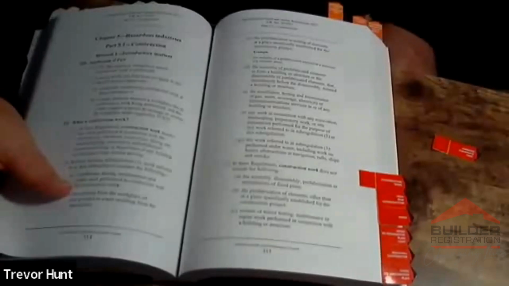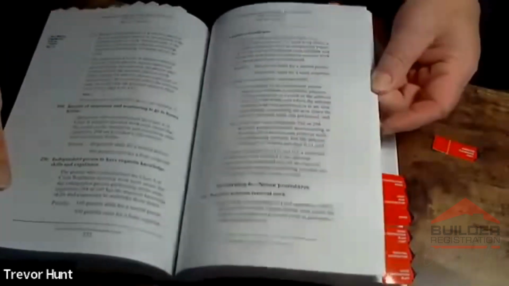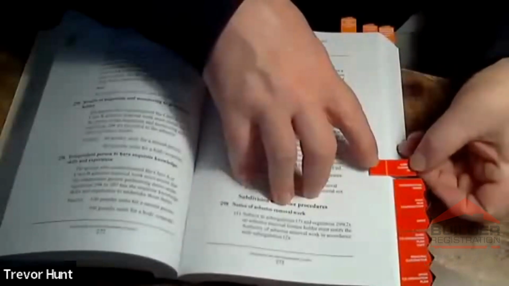Clearance certificates for asbestos is going to be section 297. 297 clearance certificates, which is page 273 in this particular book. So that's our clearance certificates, on page 273 in this particular case.